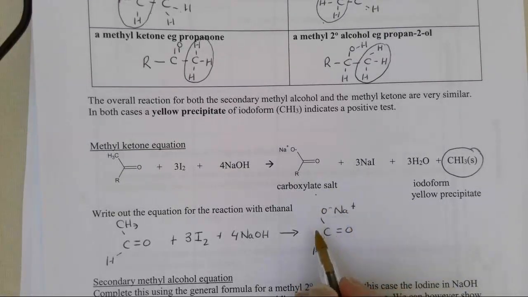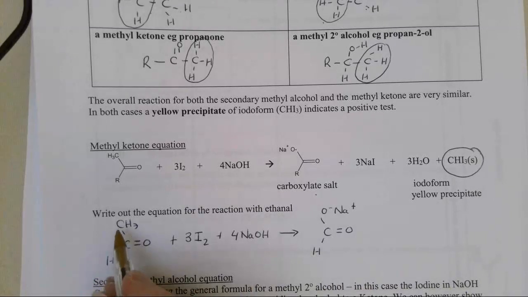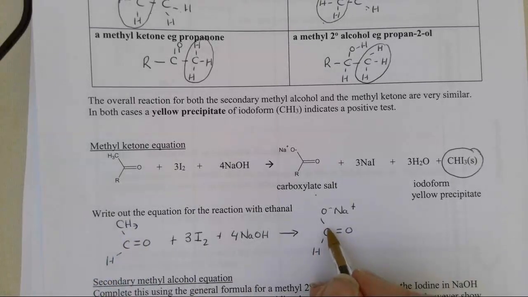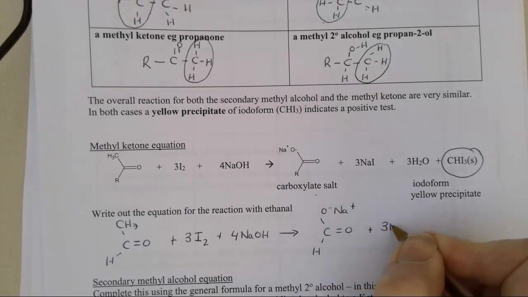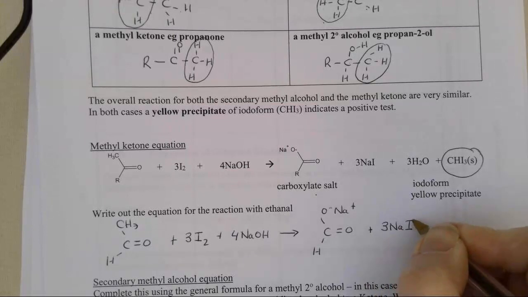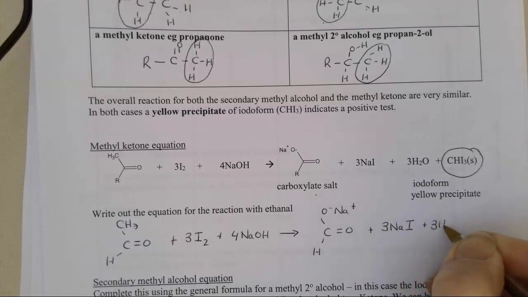So you can see here, this is my carboxylic acid salt, but it's methanoate, rather than ethanoate. This one has 2 carbons, this one only has 1 carbon. So it's a way of reducing the number of carbons in my chain. And then I've got 3 sodium iodides and 3 waters.